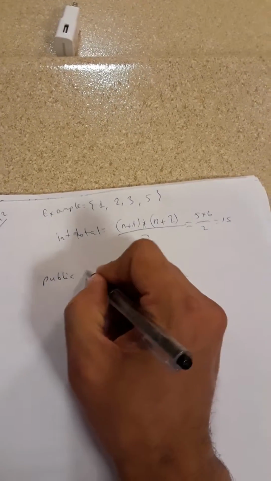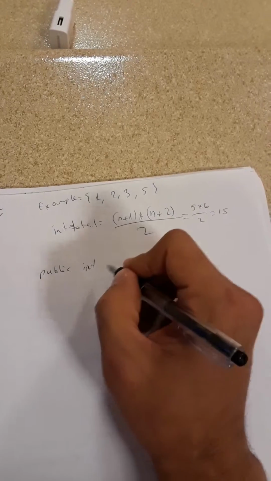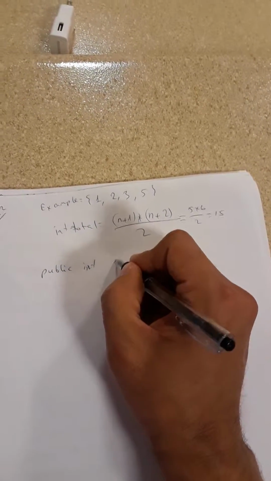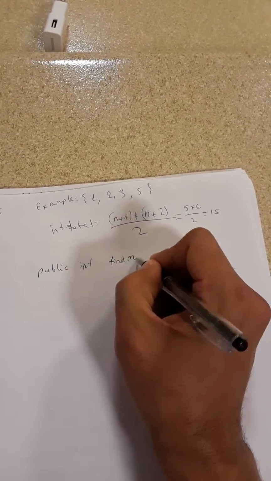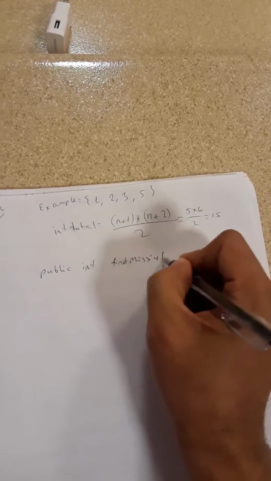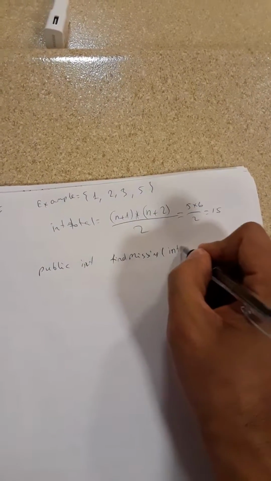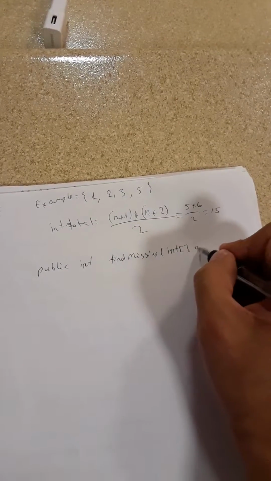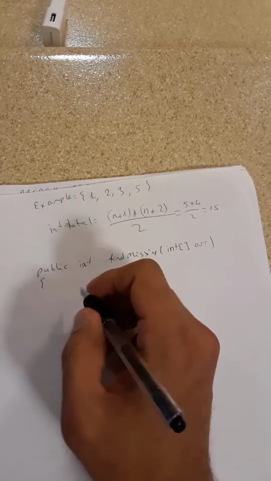It will look like this. Public, we will be returning an integer. Let's call it find missing. The passing argument will be an array.